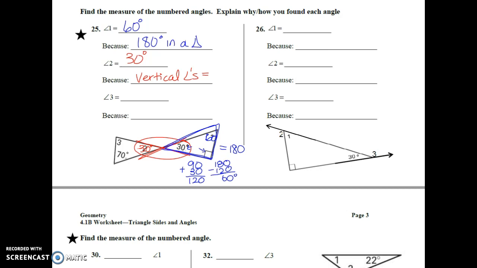And then when I look at the other side, I actually notice the same thing. I have 2 angles. I have the 70 and the 30, and I know 30 plus 70 is equal to 100, so angle 3 has to be 80 degrees, again, because there are 180 degrees in a triangle.